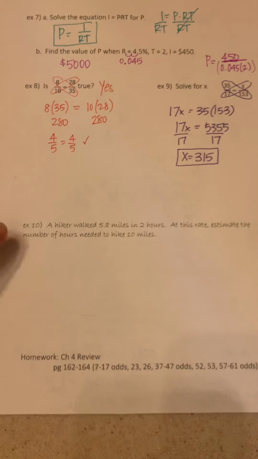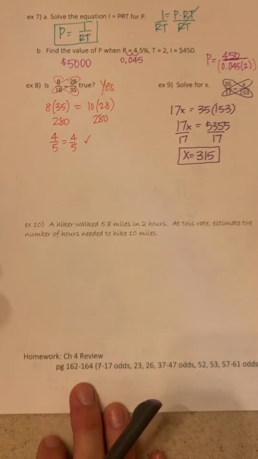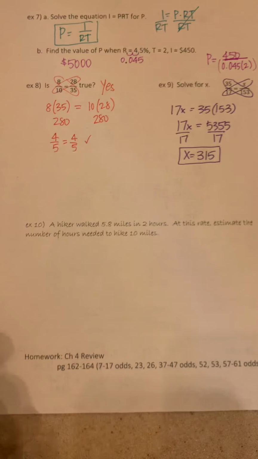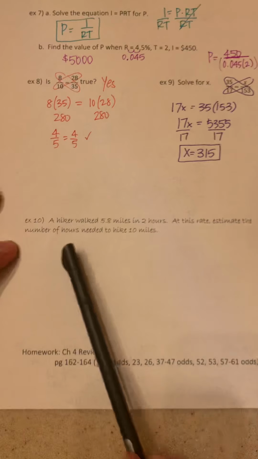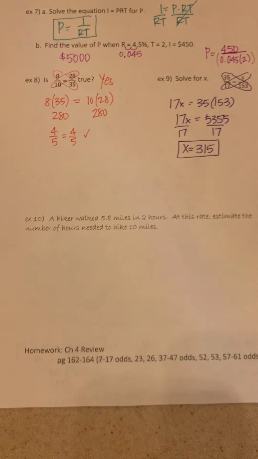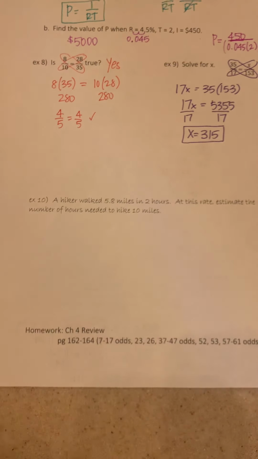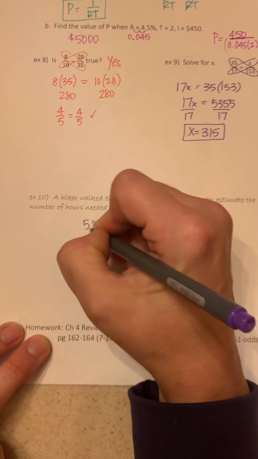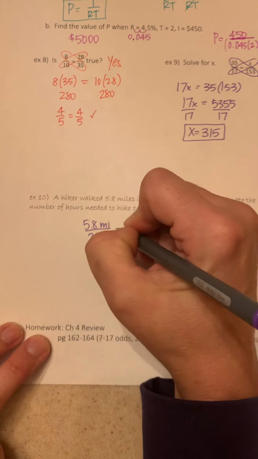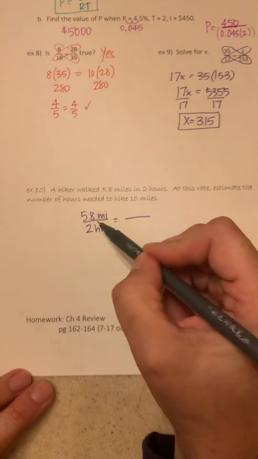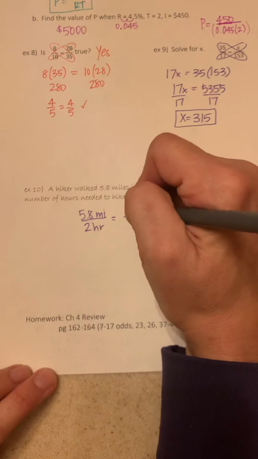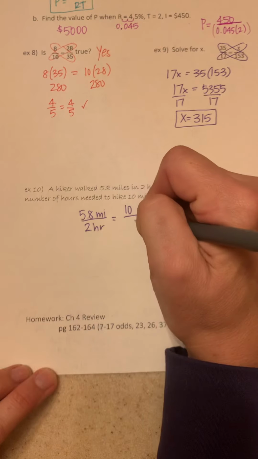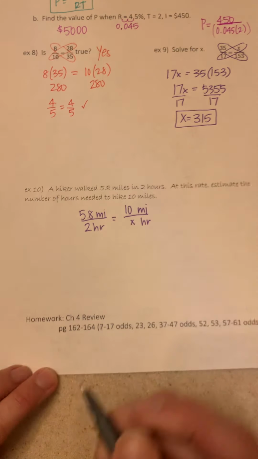And then finally, we're going to use proportions to solve this problem. It says a hiker walked 5.8 miles in 2 hours. At this rate, so they continue that same rate, estimate the number of hours needed to hike 10 miles. So when we set up a proportion, if I have 5.8 miles in 2 hours, in the other fraction, I'm going to put the miles in the same position. So 10 miles would go on top, and then we're looking for how many hours.